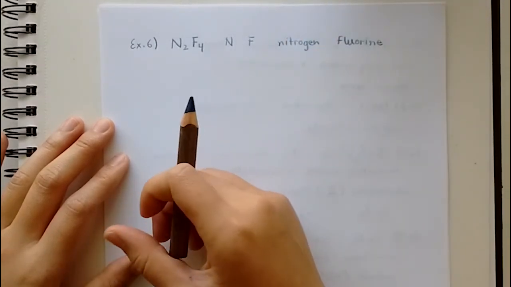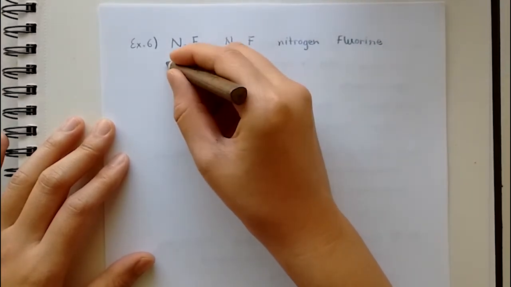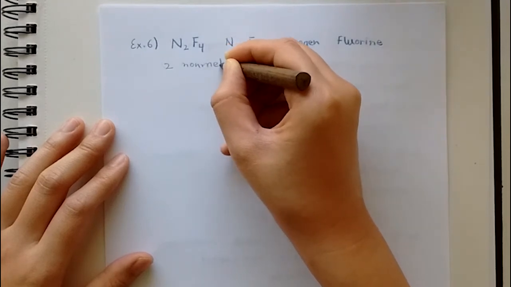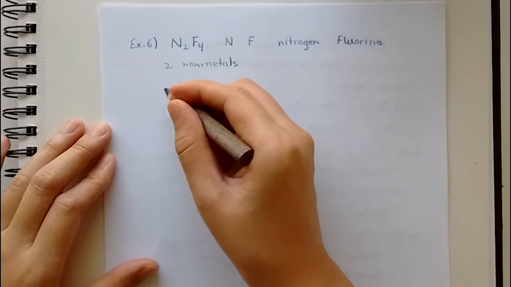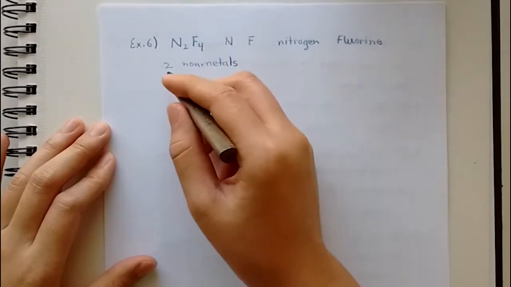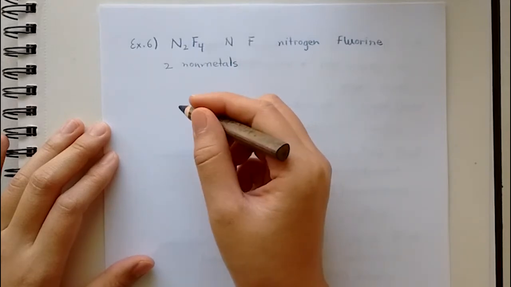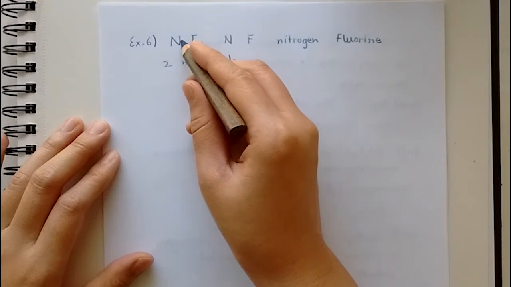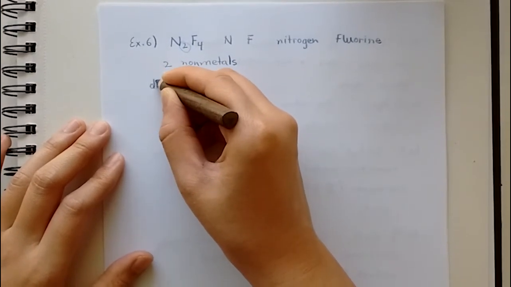We know that nitrogen and fluorine are two nonmetals, so you have a nonmetal plus a nonmetal. Because we have two nonmetals, we have a covalent compound. Therefore, we do use prefixes. So for 2 here, we have to put the prefix for 2.